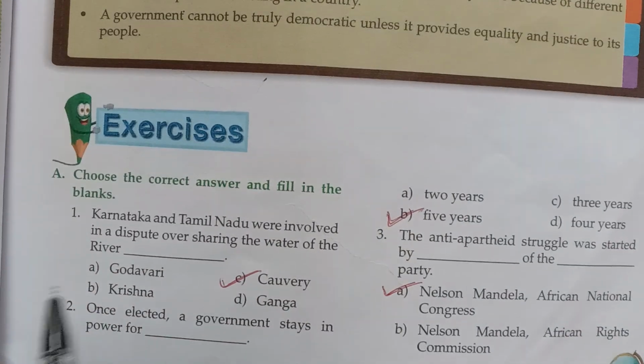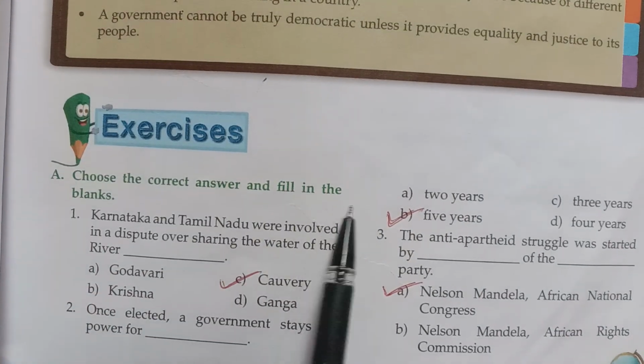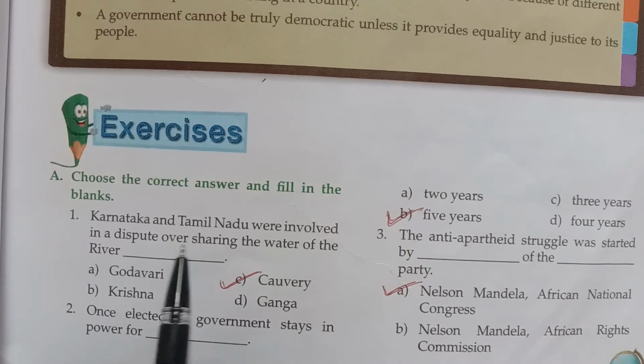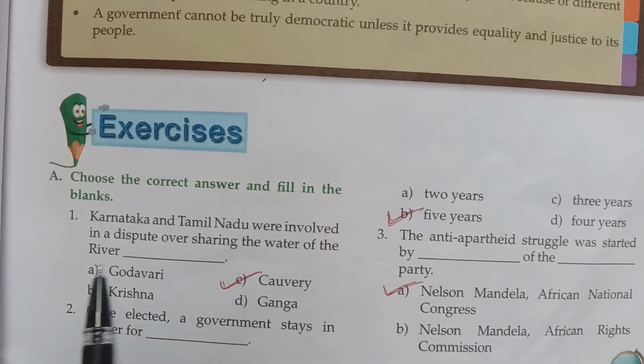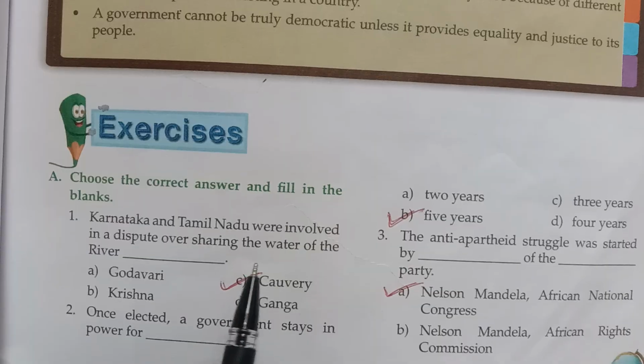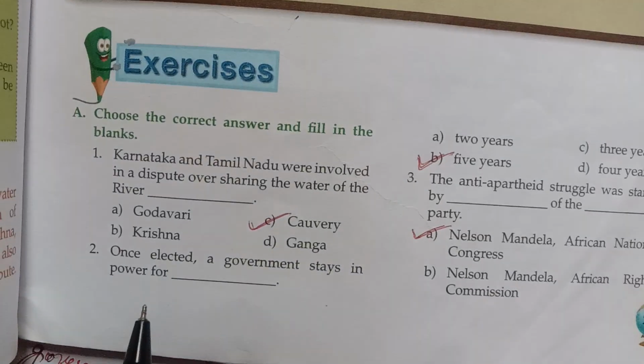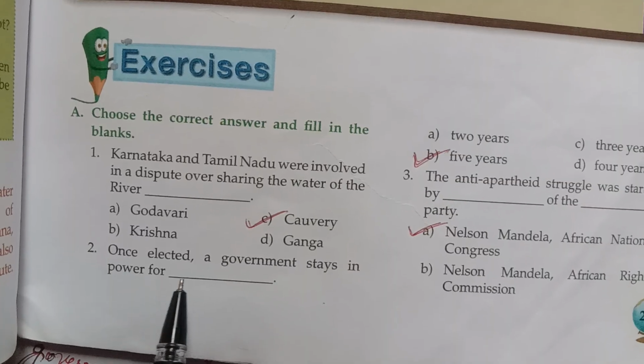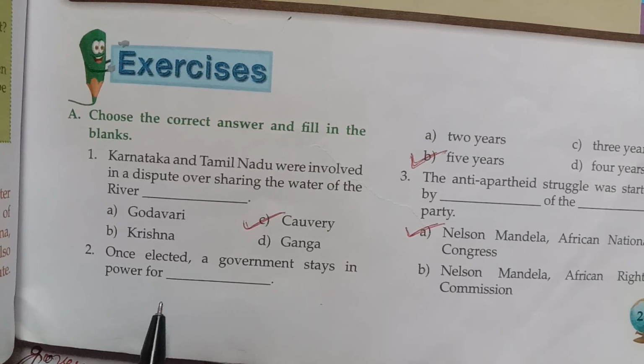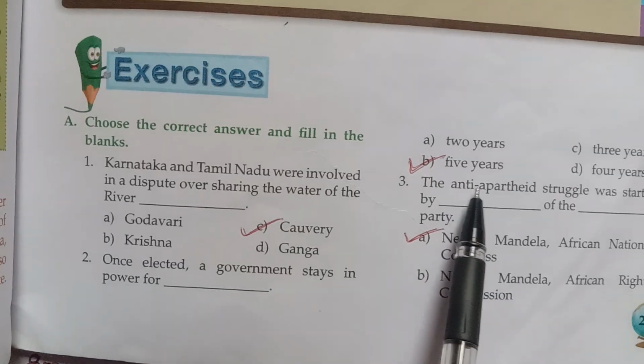Let's begin. A. Choose the correct answer and fill in the blanks. First, Karnataka and Tamil Nadu were involved in a dispute over sharing the water of the river. Answer is Kaveri. Second, once elected, a government stays in power for 5 years.